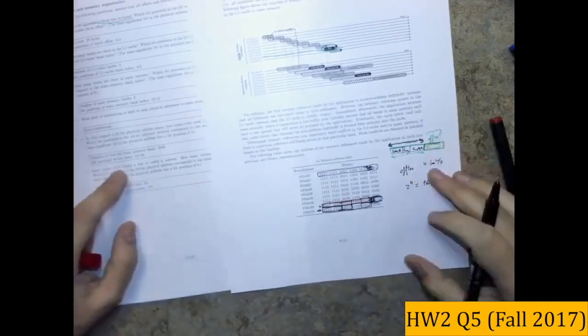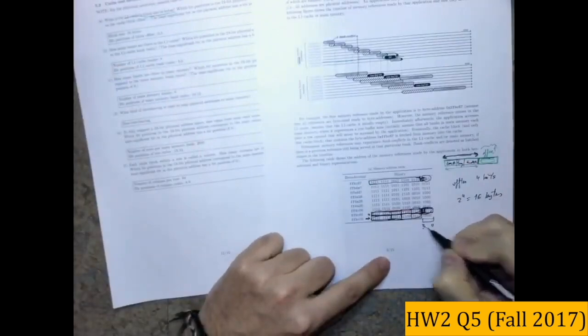And this means that you have a block size of 16 bytes. Yeah, this is the answer for the first question. So the bit positions of the block offset are from 0 to 3.